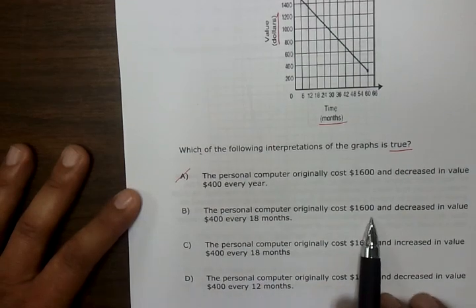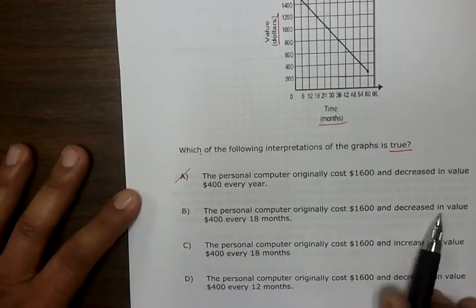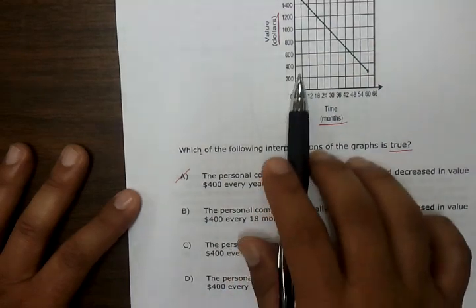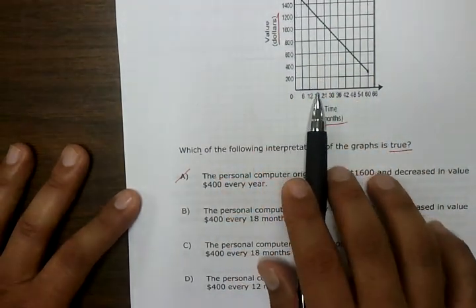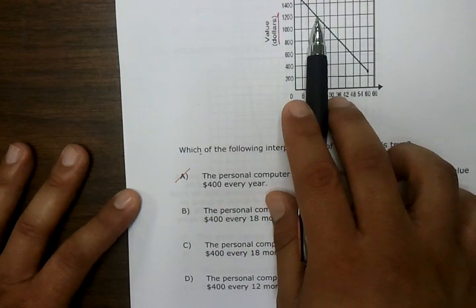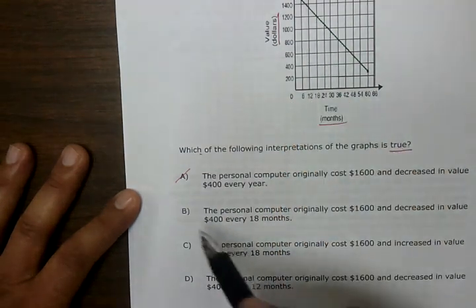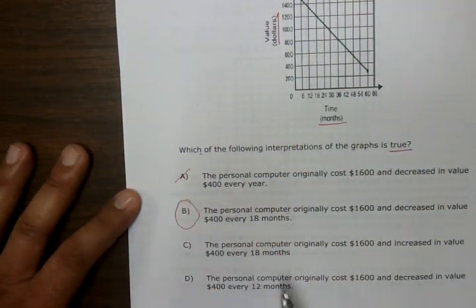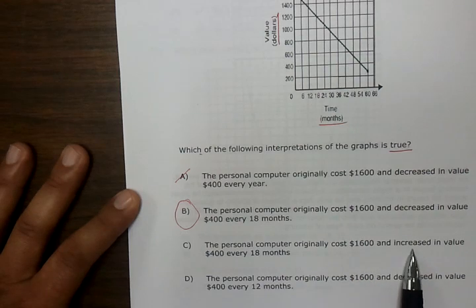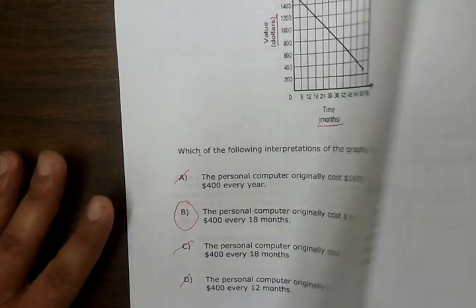Now let's look at the next question. The personal computer originally cost $1,600. That's true, and decreased in value $400 every 18 months. So $1,600. Let's look at 18 months and see how far it went down. Now that's a true statement. And if you want, you could check the other ones, but they're probably false because this one's false because the personal computer did cost $1,600, but it didn't increase. It decreased. The personal computer originally cost $600 and decreased in value $400 every year. We said that it's still false. So there's your answers. Move on to question number 20.